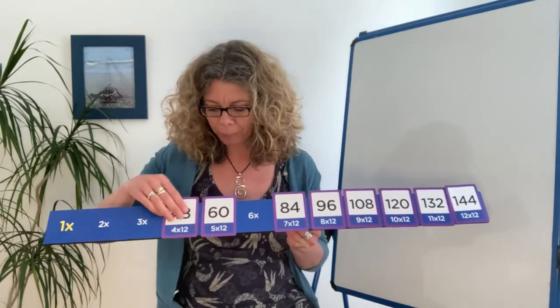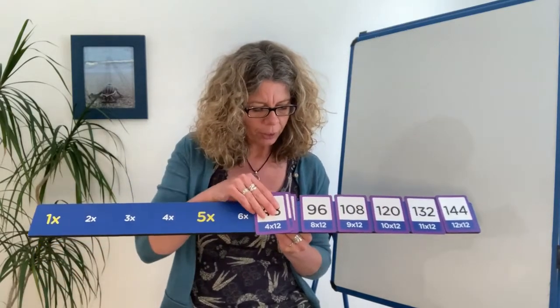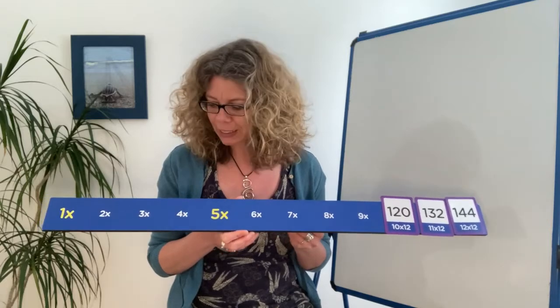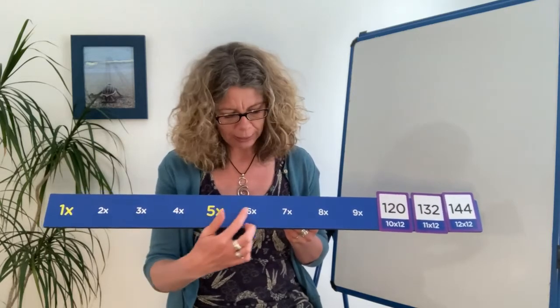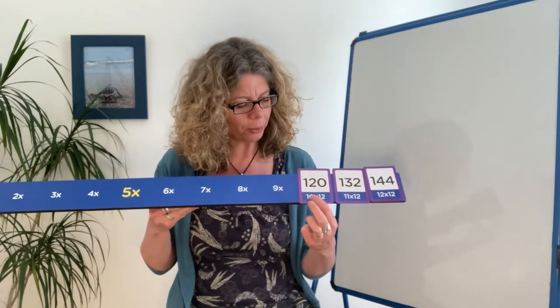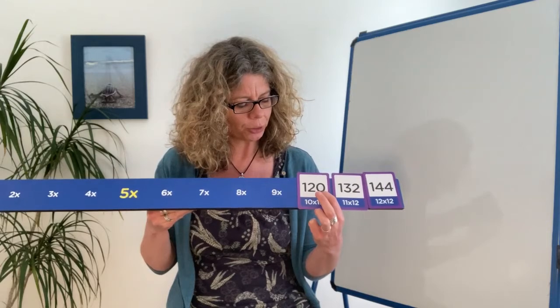And so on, until you have taken all of those cards off, practicing the strategy of swapping the order of the multiplication sentence. Then you can practice all of those facts without any of the cards on. And then we're up to the last 3 facts. So using the landmark number, 10 times 12 is 120.